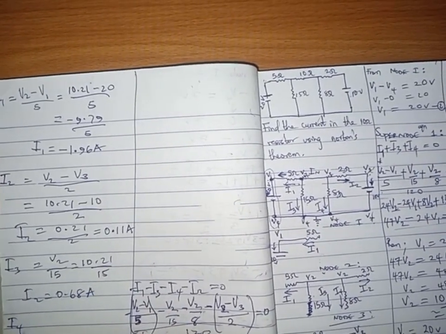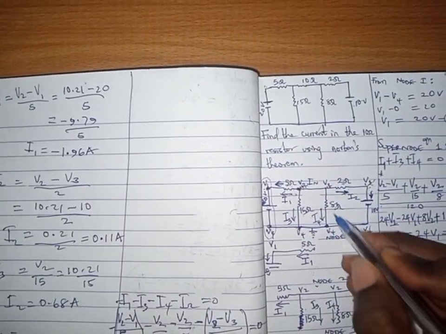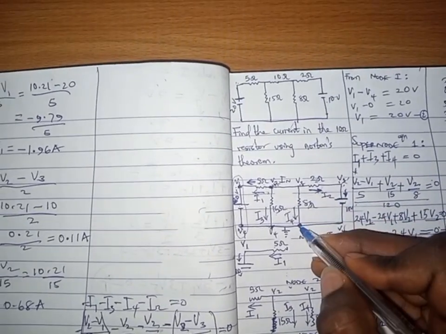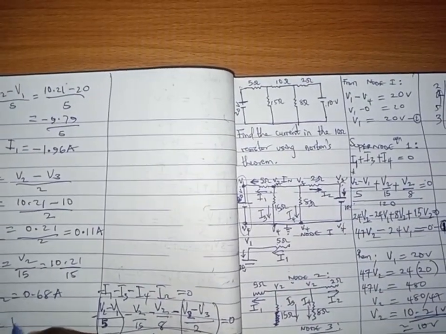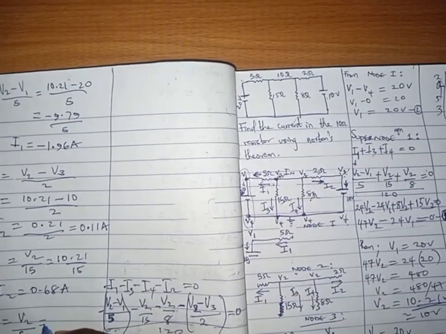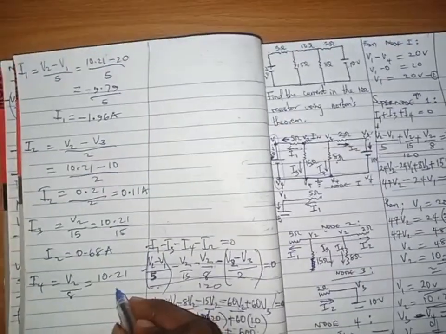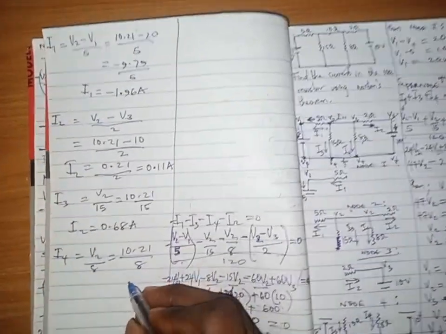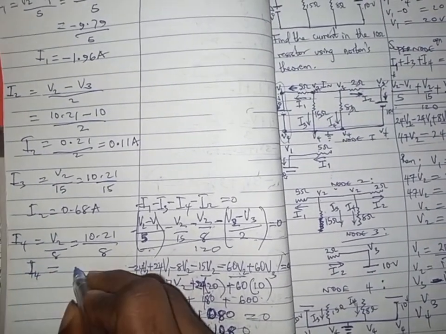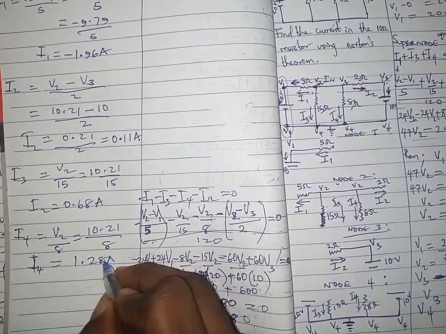Now I4 is in between V2 and V4. So I4 is going to be V2 minus V4, and V4 is 0, all over the resistance there, which is 8. So it's equal to 10.21 all over 8. So I4 is going to be equal to 1.28 amperes.